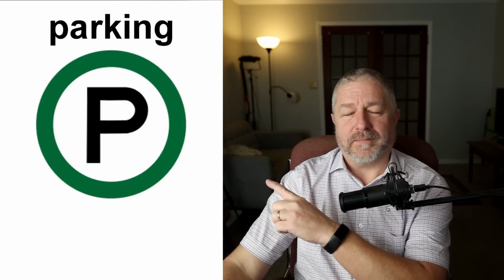Parking. So in this lesson, I had to be careful because I want to do a lesson about symbols, but occasionally it was more about signs. And I already did an English lesson about signs. You can go search for that if you want. But this symbol means parking. So if you're driving around a city and you need to park, you need to put your car somewhere so you can go do other things, you would look for this symbol.